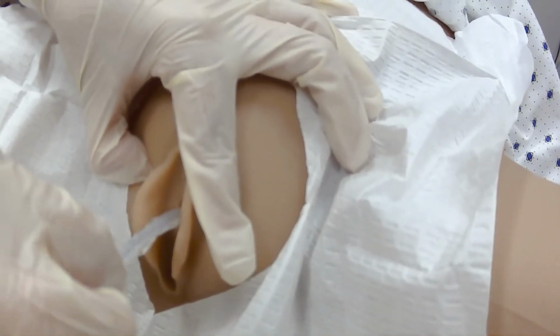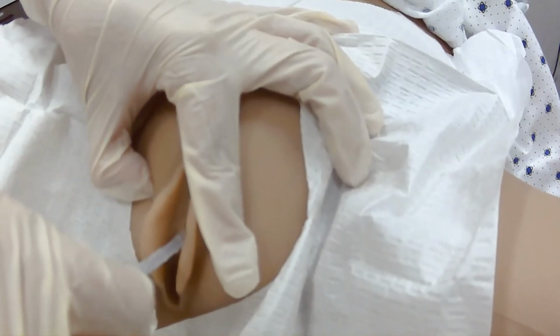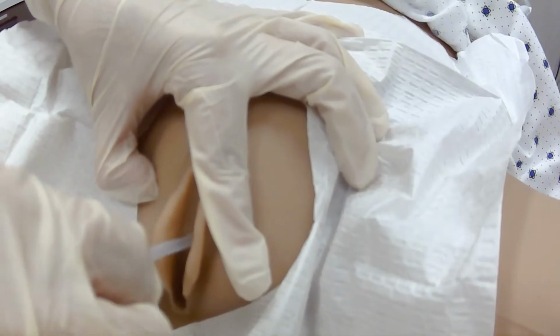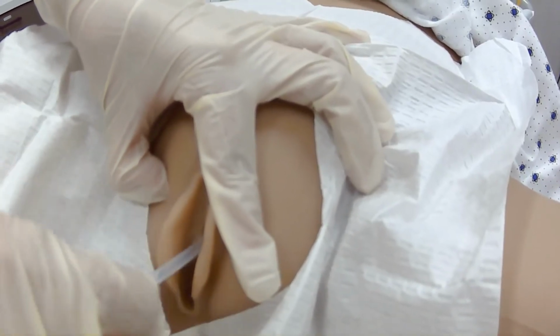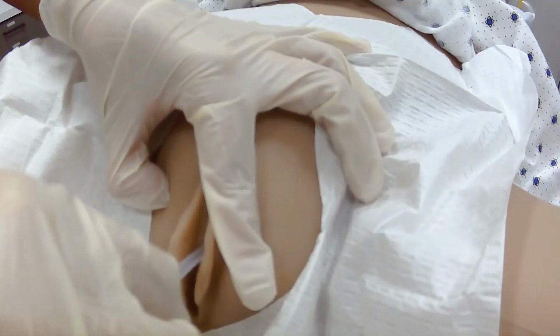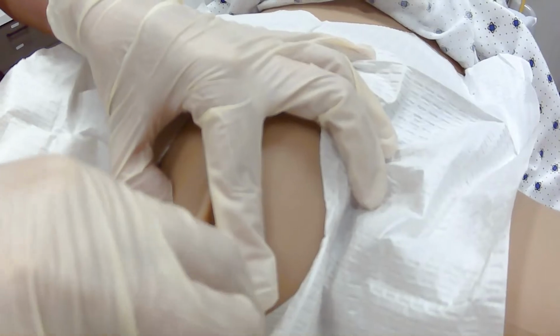Okay, and we're going to insert and make sure that it is in, and you should not feel any resistance. If you do, then you might not be in the right place. Okay, and we're going to insert until we see urine.